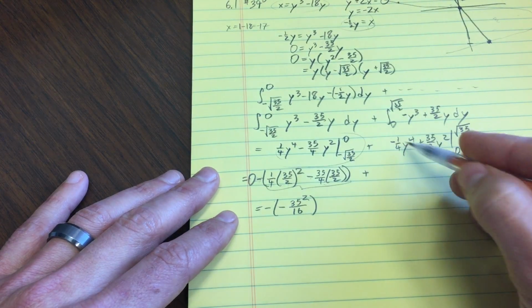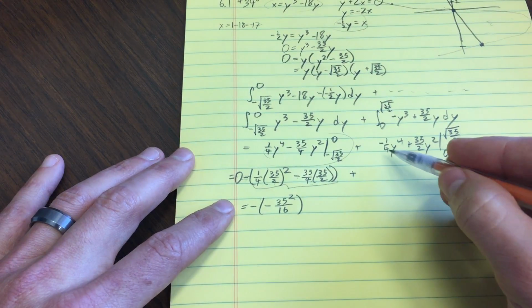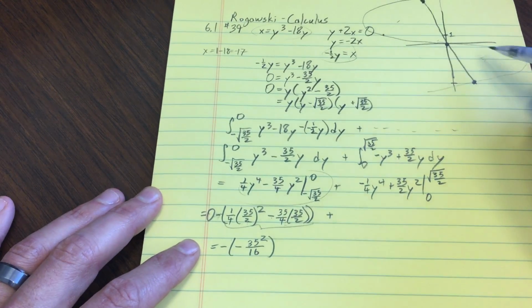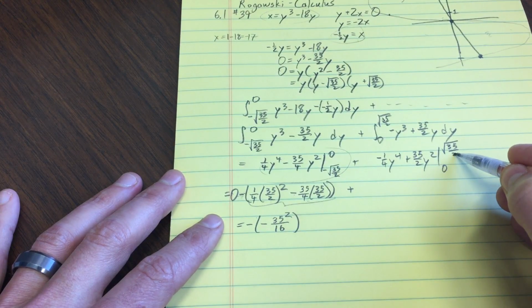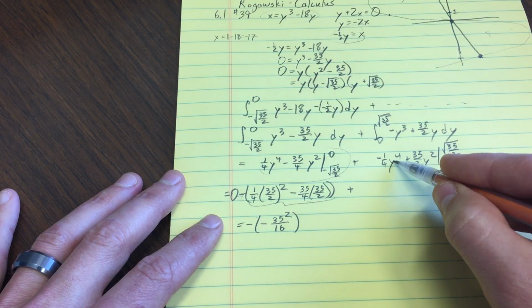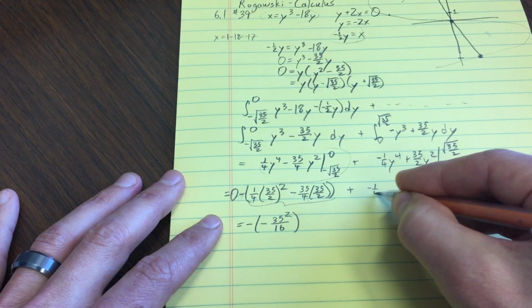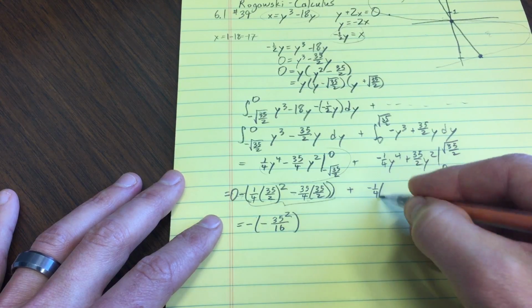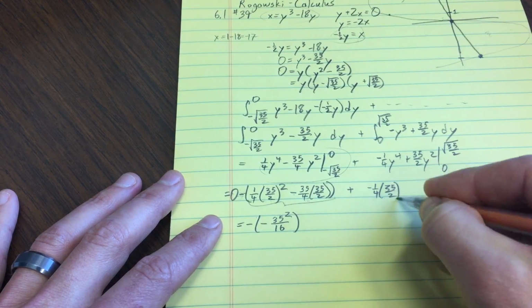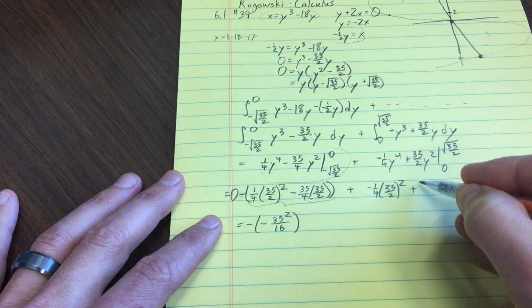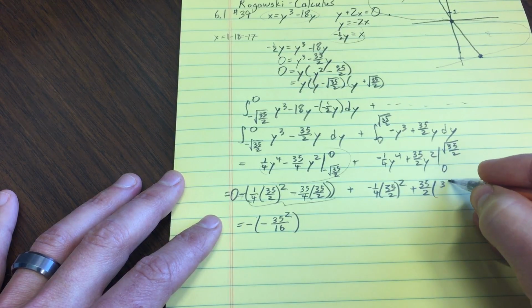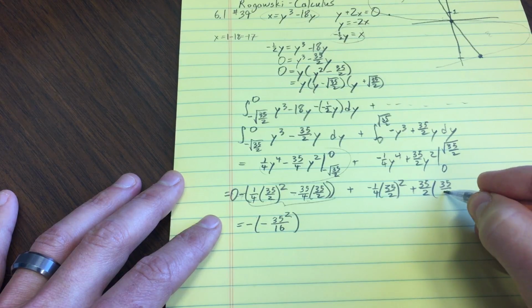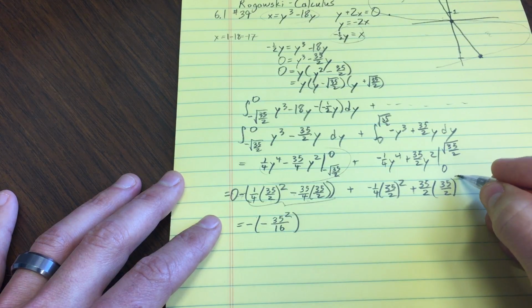Now we'll play the same game over here. It better come out to the same area, because this shape is symmetric. So plug in the square root of 35 over 2 into the 4th power. Again, you get negative 1/4 times 35/2 squared, plus 35/2 times 35/2 squared.